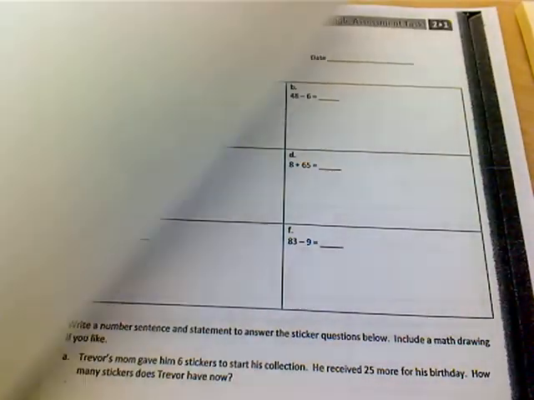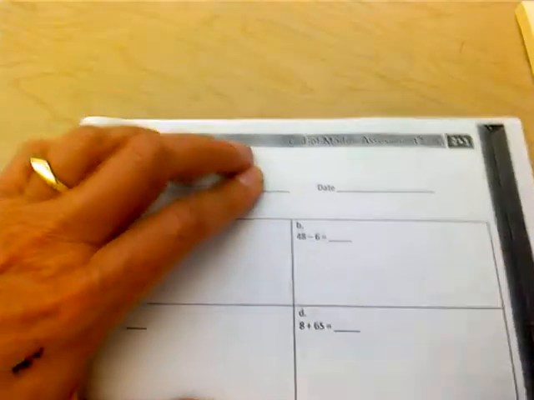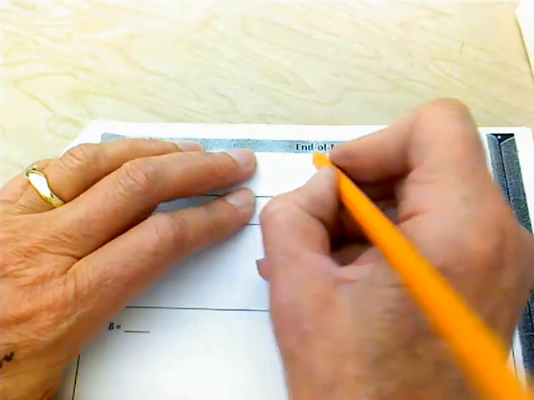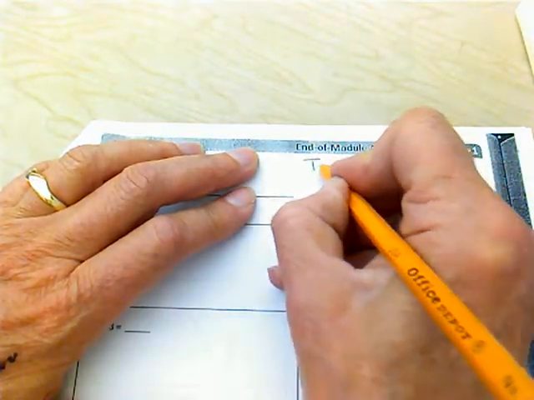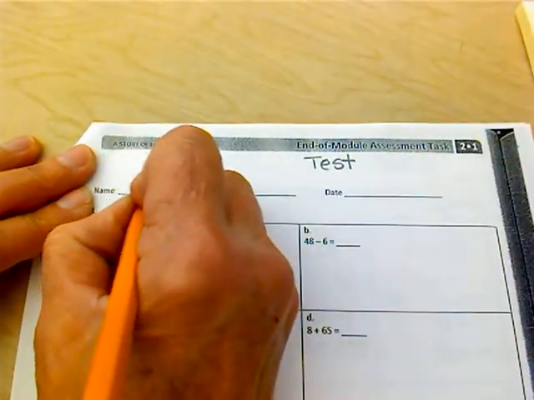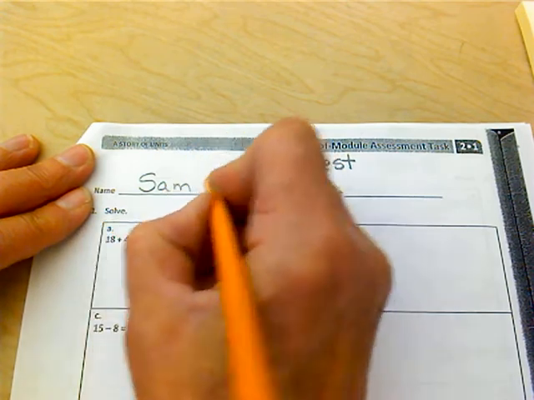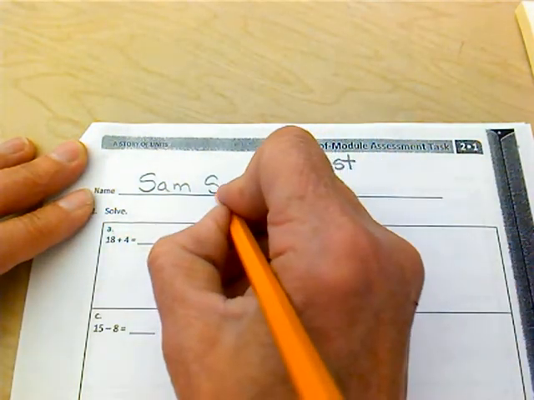Now, there's the next part of this that we're going to talk about. We have done 8 lessons in this first module. And so we are going to be taking an end of module assessment. Basically, that means we're going to do a test. We're taking a test. So make sure you start with your name and your last initial, and you also need to have the date.